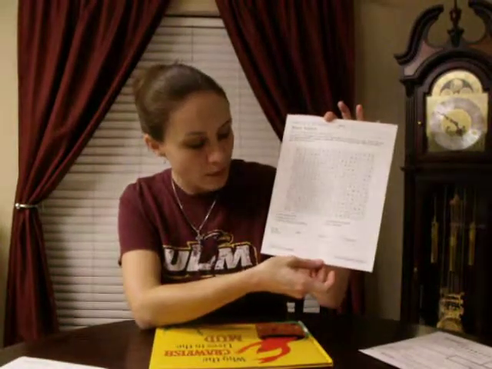Early finishers, the learner will complete the vocabulary word search, and this is the word search, and once again the vocabulary words are just listed across the bottom, and they could highlight them with their yellow highlighter or another color up here in the word search.